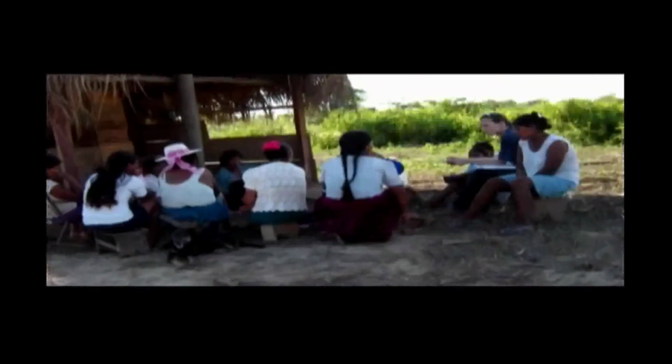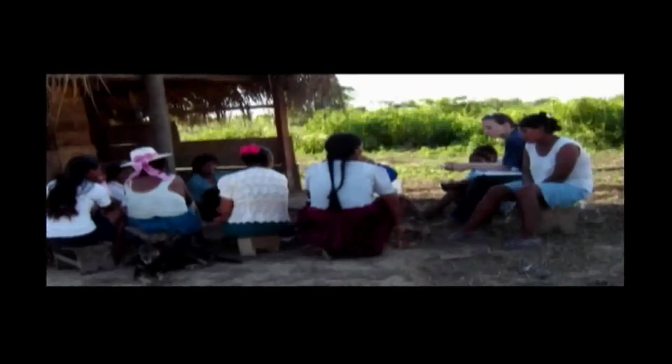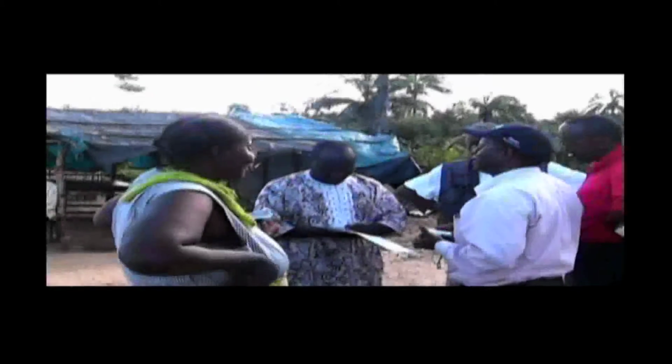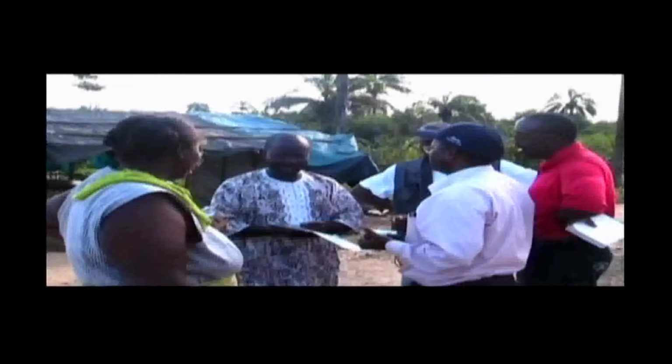Civil society, democracy, governance, these are very core issues. And environmental impact assessment is one of the most primary ways that you can get at this. It's practical civil society, it's not just talking, it's actually doing.